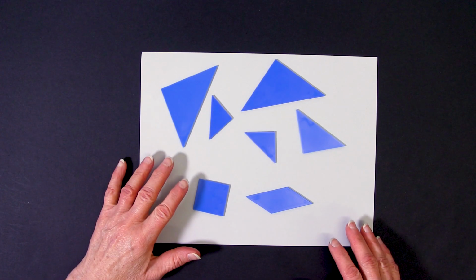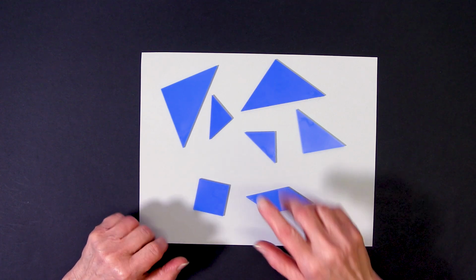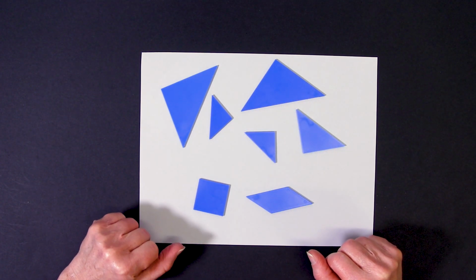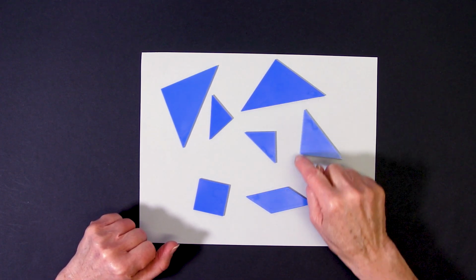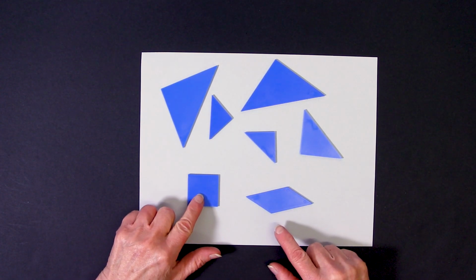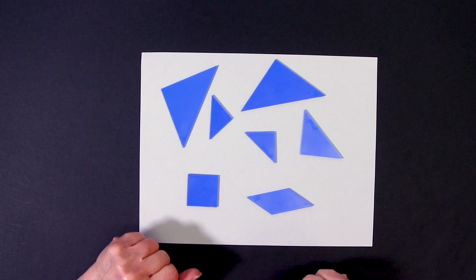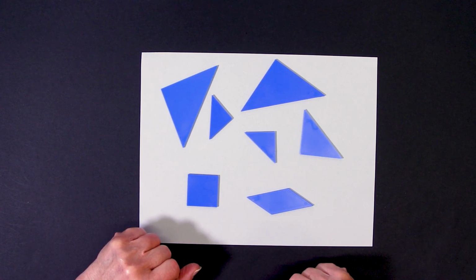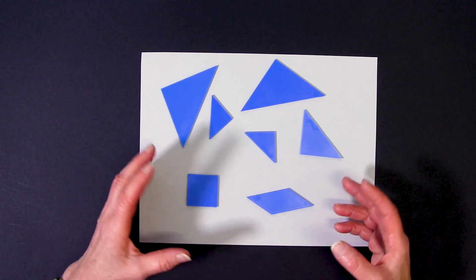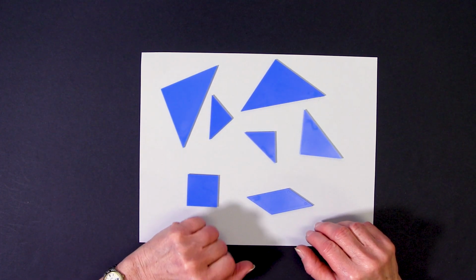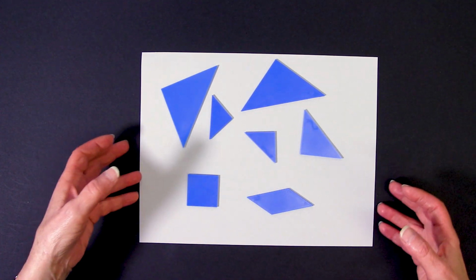These are tangram shapes. There are 7 shapes in a complete set. 5 of them are triangles, and they're all right-angled triangles. Then we also have a square, and we have a parallelogram. One of the ways in which we can use the shapes is to arrange them in a way to make a composite shape.